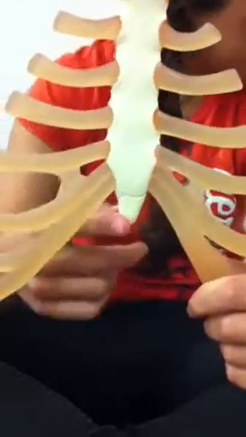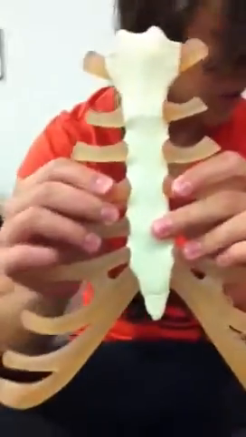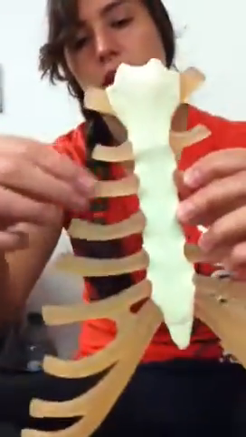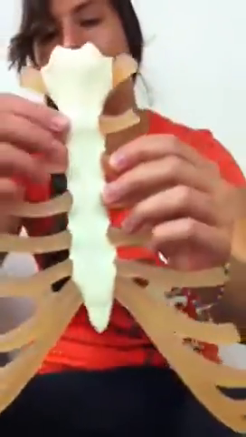And then it talks about different attachments, like for the joints and stuff, for the ribs, and that's where these little things come out. Those are where your ribs attach to the sternum. Okay, so that's your sternum. And last we have your rib.